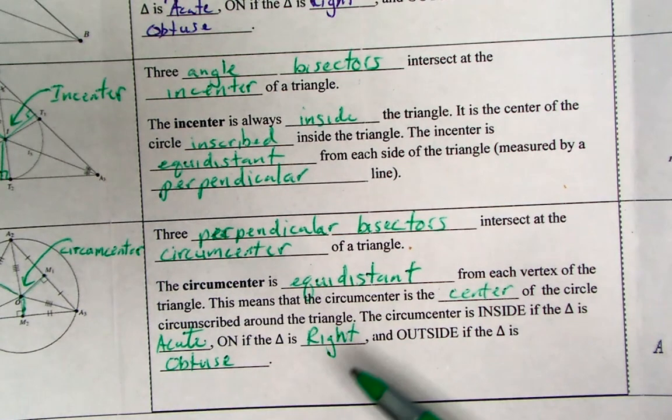Okay, that's it. In class, we're going to do constructions of each one of these, and then we'll do a little practice with all their special properties.